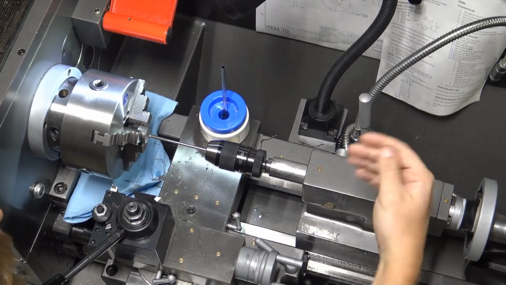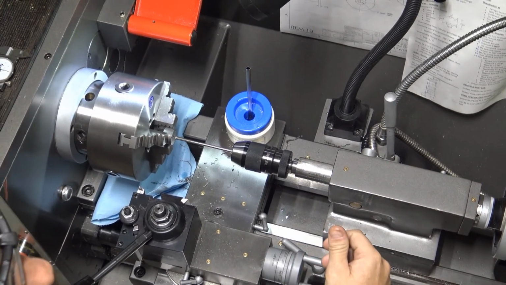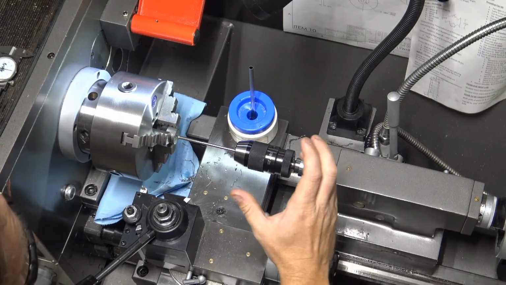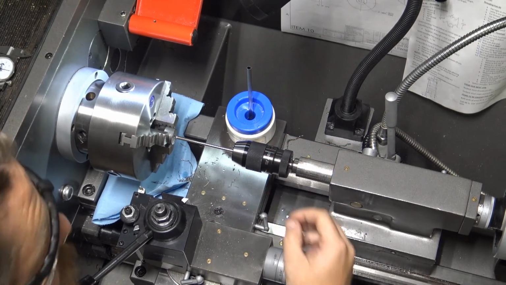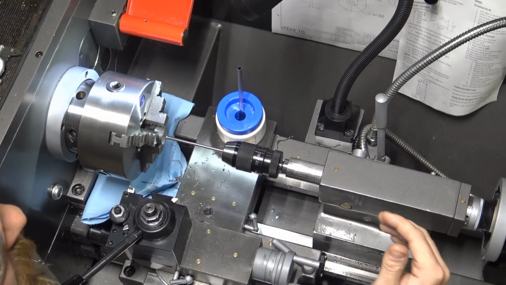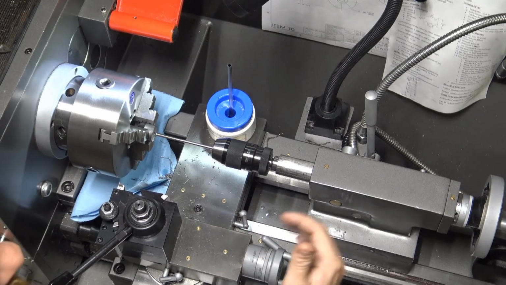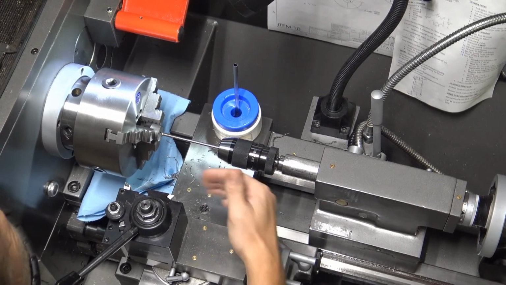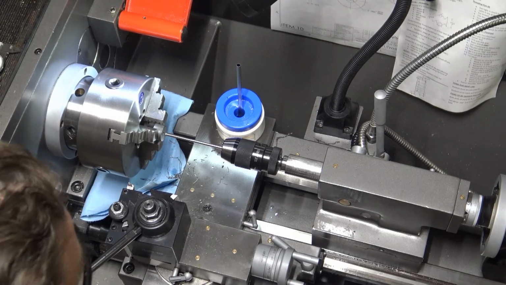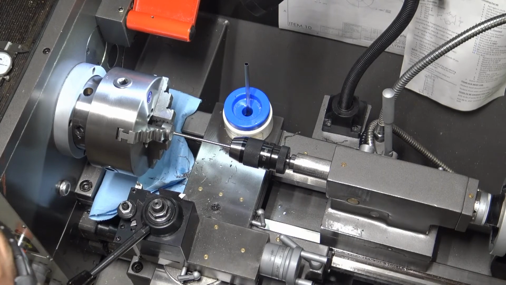Any sort of jerky motion that you enter the part with doesn't give you a great reamed hole. So you want to keep a nice slow and steady feed in there. You don't want to be fast because then the reamer will not have time to find the center of the hole. All right, so I'll go nice and smooth in and pretty quick out.